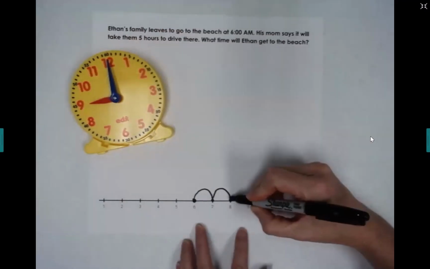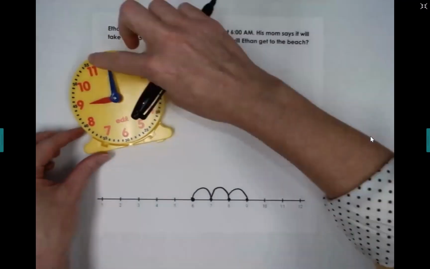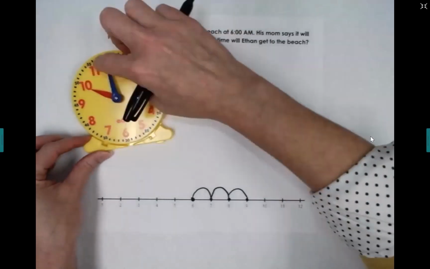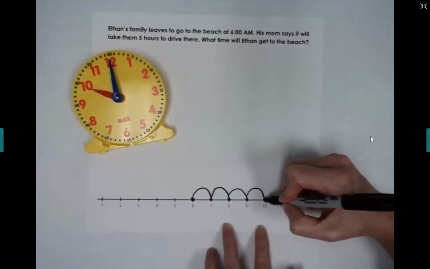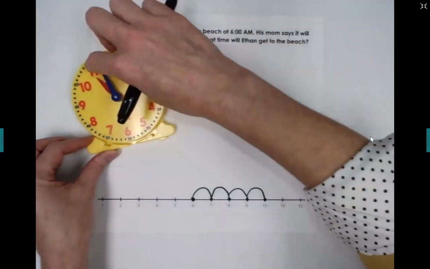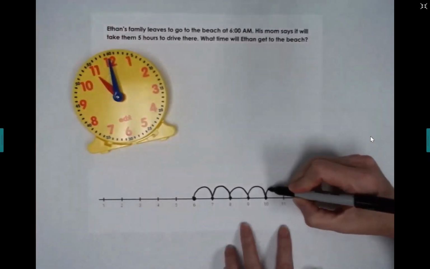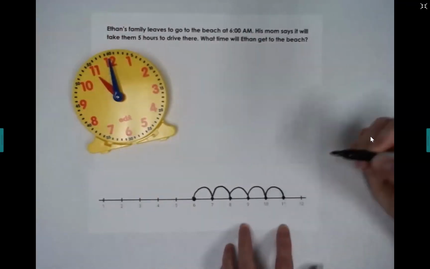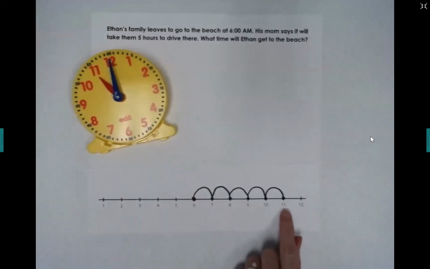3 hours. Now it's 9 o'clock. 4 hours. And it's 10 o'clock. 5 hours have gone by. I make the 5th jump. I can see on my clock that it's 11 o'clock. I've also landed on 11 on my number line.